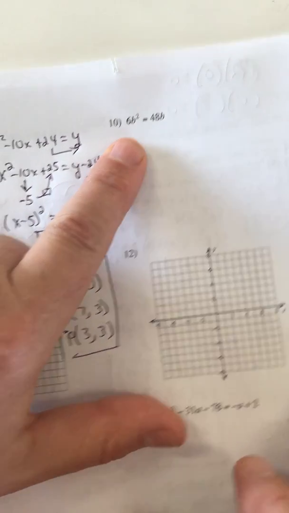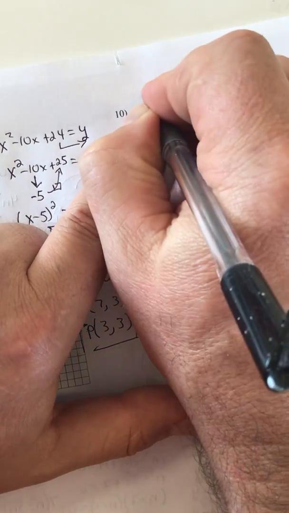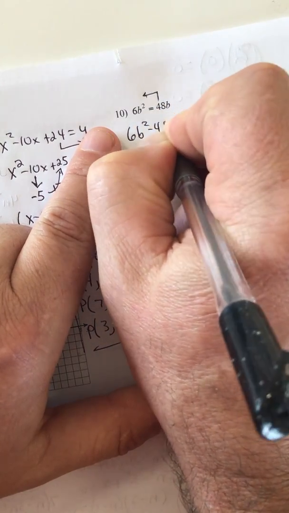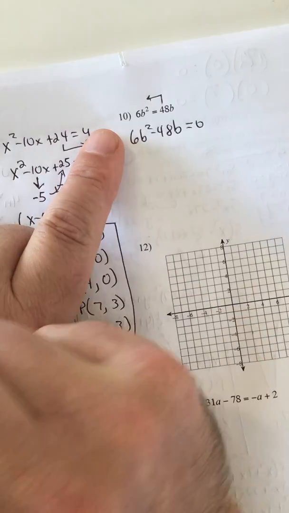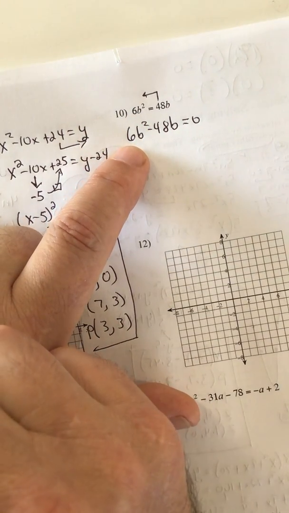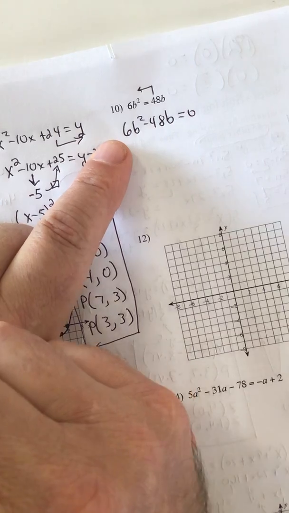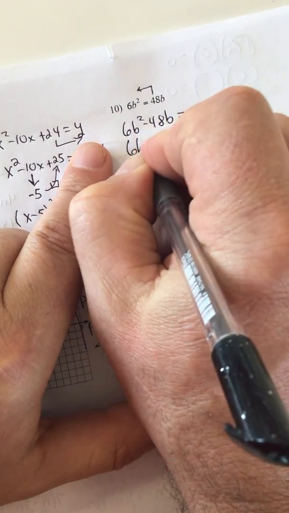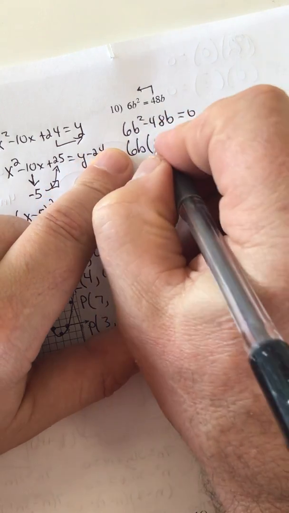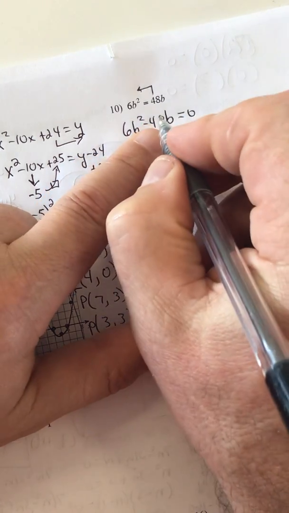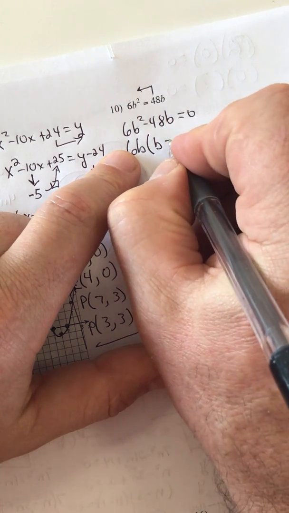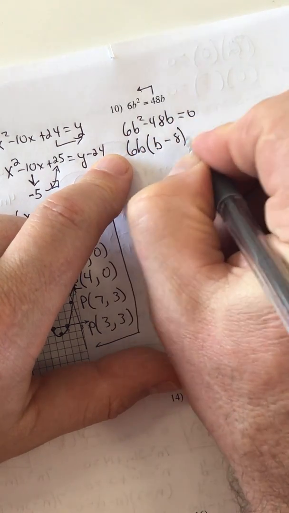Okay, number 10 has an interesting little thing. I'm going to go ahead and take that 48 and put it to the other side. So I have 6b squared minus 48b equals 0. Okay, well, let's see. I'm going to go ahead and factor out a 6b. If I divide by 6b, 6b squared divided by 6b is just b. 48 divided by 6 is 8, and we took the b.